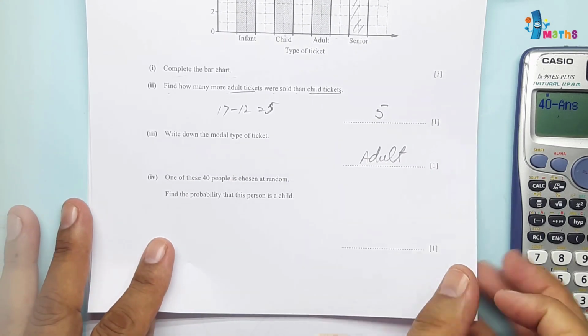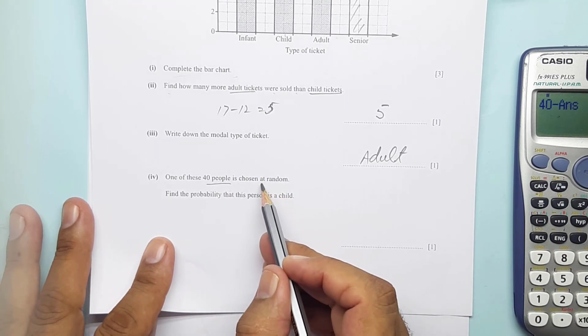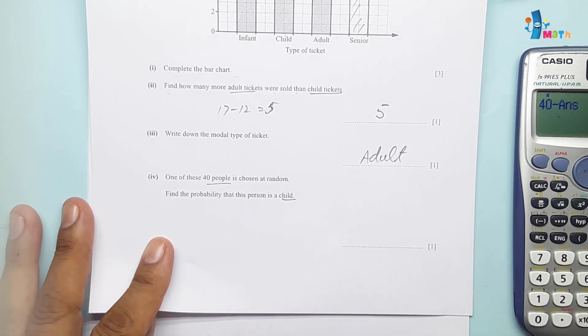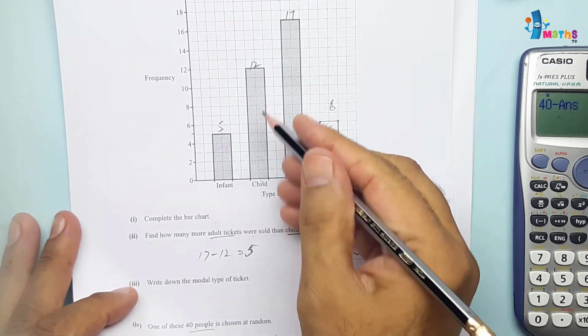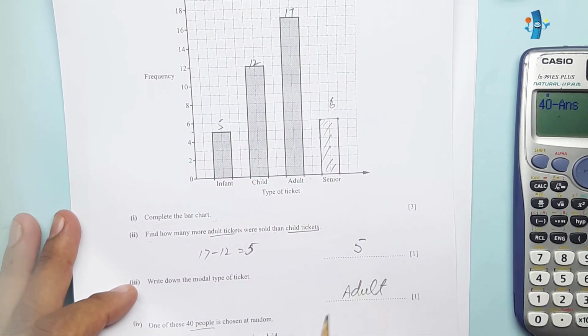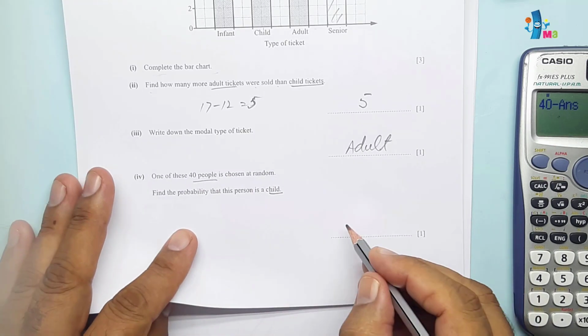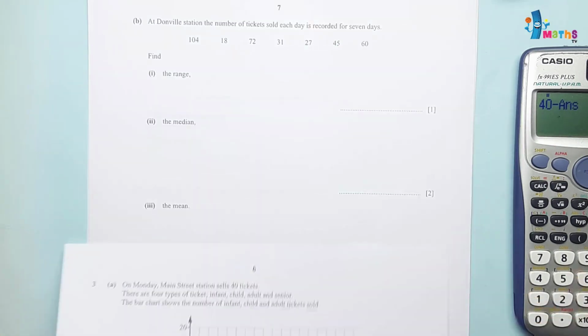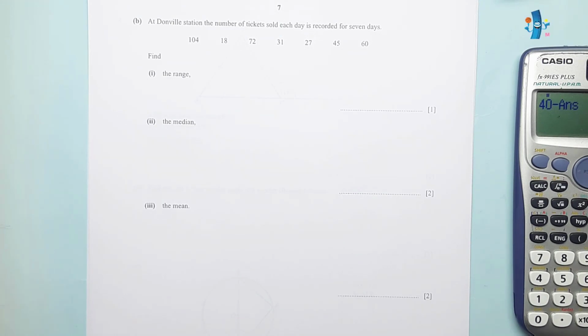One of these 40 people is chosen at random. Find the probability that this person is a child. So child are 12, and the total is 40, so it will be 12 by 40, 12 over 40. B part, at Donville station, the number of tickets sold each day is recorded for 7 days.